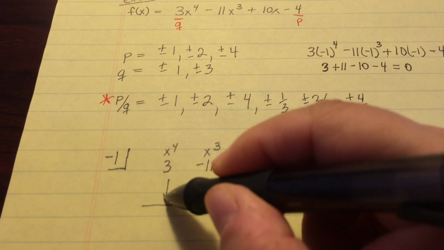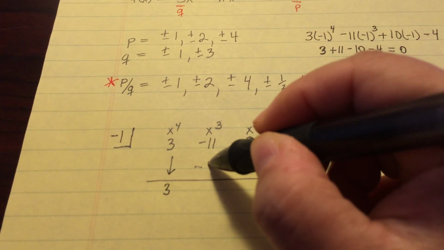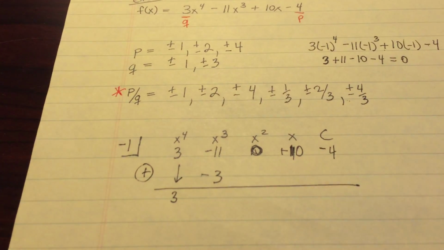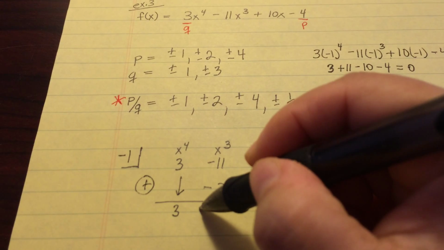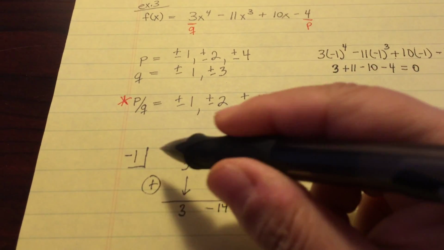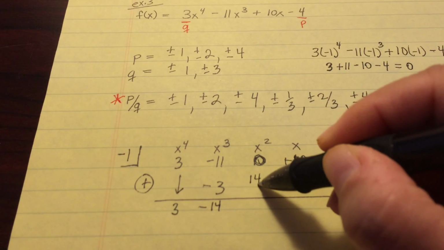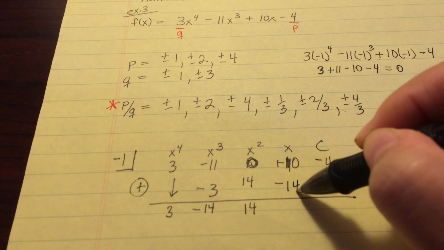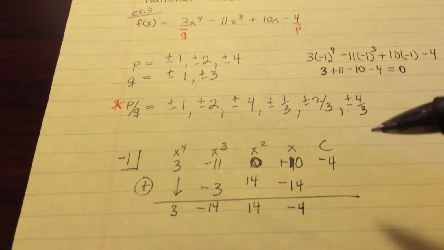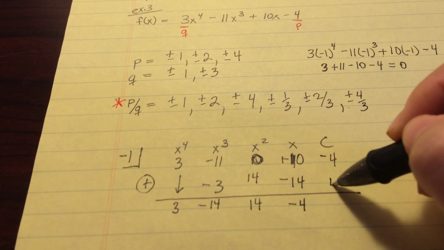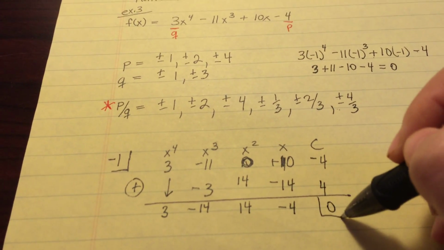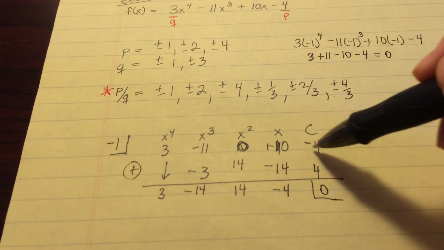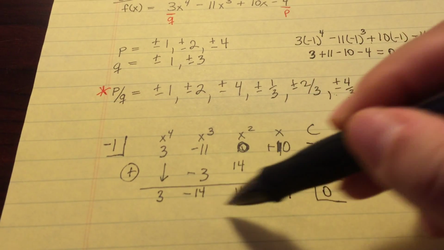Okay, so here we go. We're going to drop down the 3. 3 times -1 is -3. -11 plus, because remember that's the operation, it's synthetic, so plus becomes -14. -14 times -1 becomes +14. So this becomes 14. 14 times -1 becomes -14. So we have -4, right? And then -4 times -1 becomes +4. Perfect. It's 0, right? Because we knew it was going to come out 0. But if it didn't, then you have to go back and check to see if you have all the coefficients correct or if you added and multiplied correctly right here.